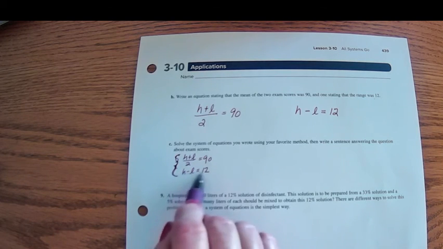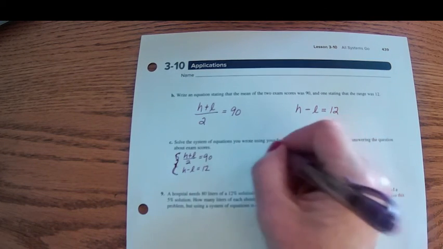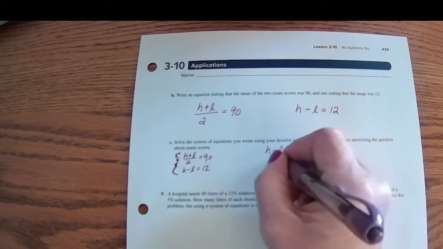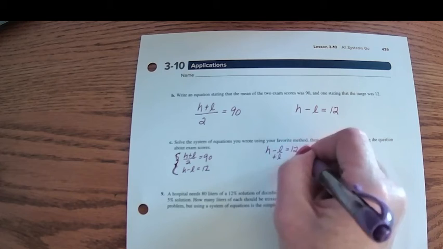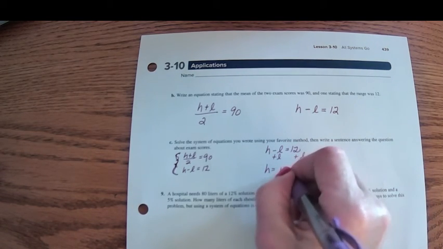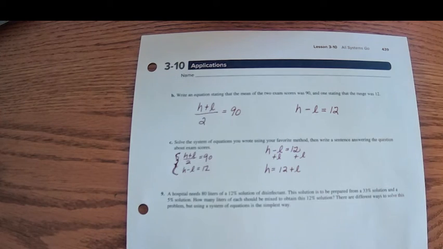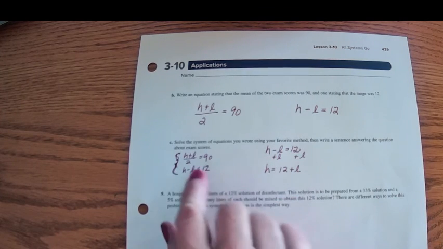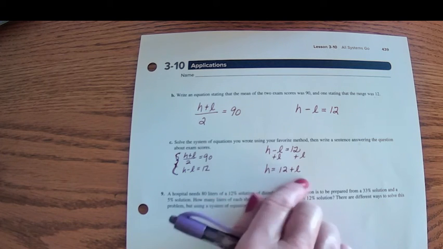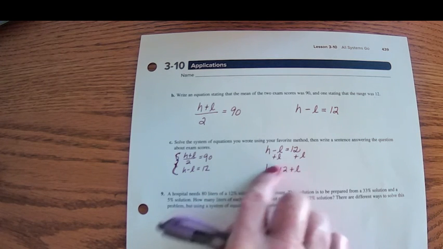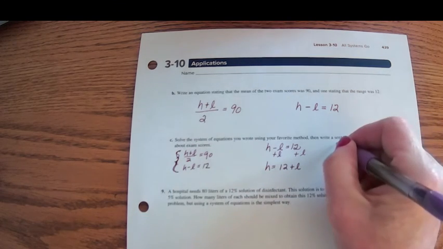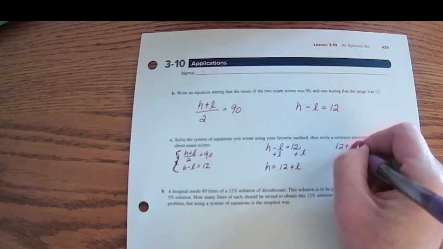I think I'll use substitution here. If H minus L equals 12, if I add L to both sides, anywhere I see an H, I don't have to put H. I can put 12 plus L. Basically, I'm rewriting one of these equations so that I know what the value H stands for. So now I'm going to take this value for H and use it in this equation. I'm not going to put H. I'm going to put what H is equal to.